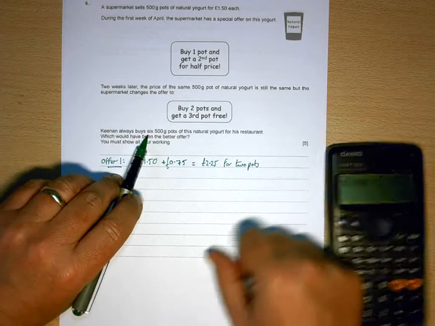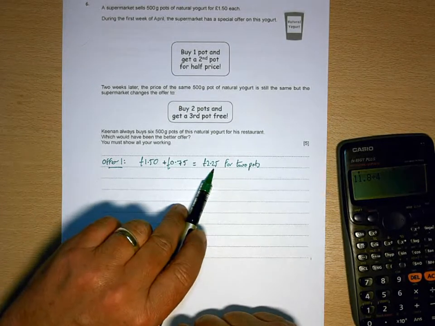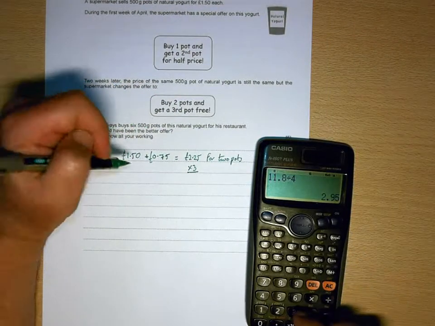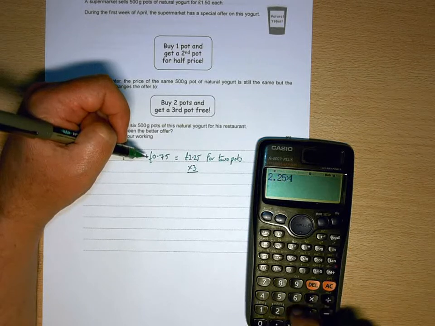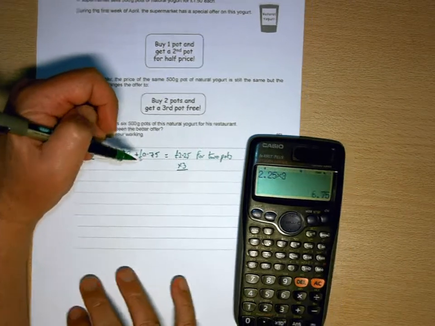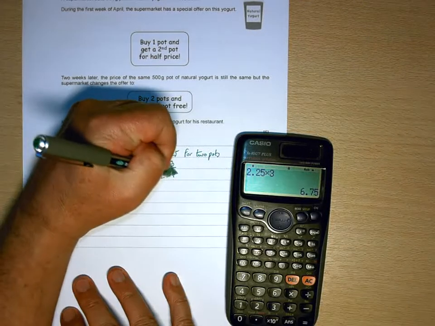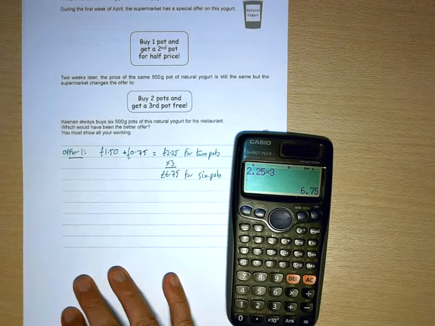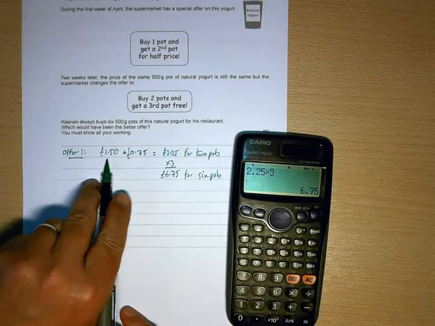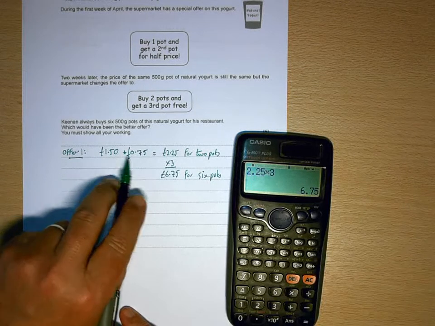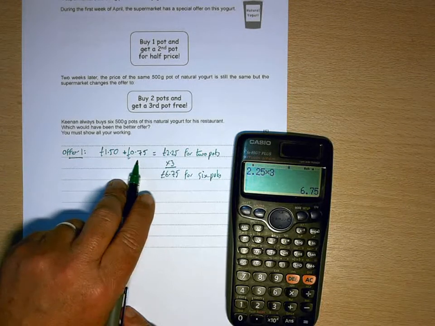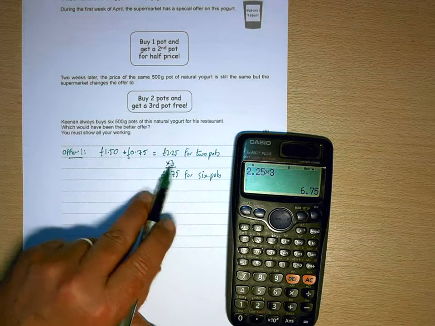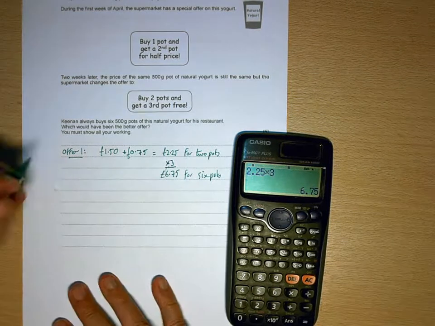So he wants to buy 6 pots, so he needs 3 lots of that. So £6.75 for 6 pots. So offer 1, where the first one is at full price and the second one is at half price, means you're paying £2.25 for 2 pots. You want 6, so you need 3 lots of that bargain, £6.75.